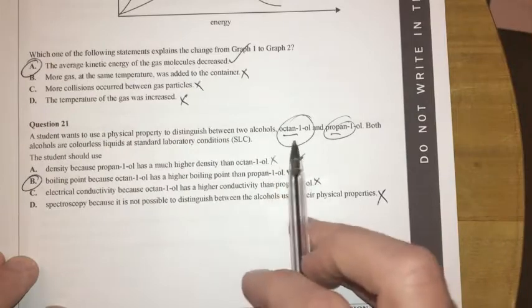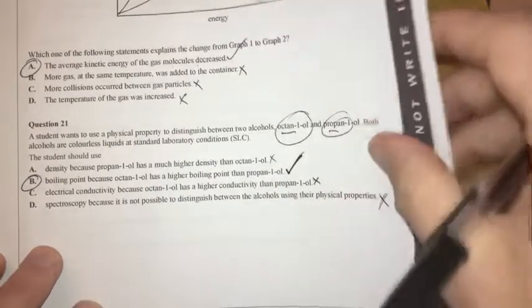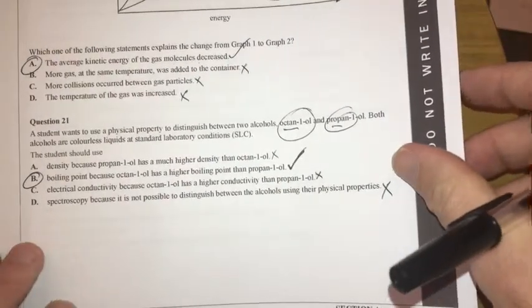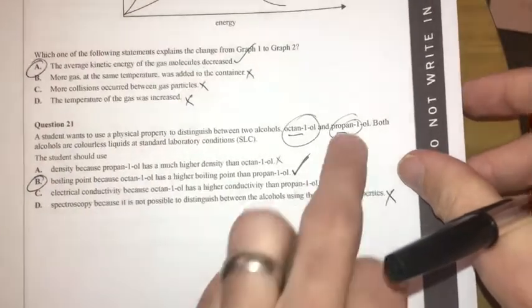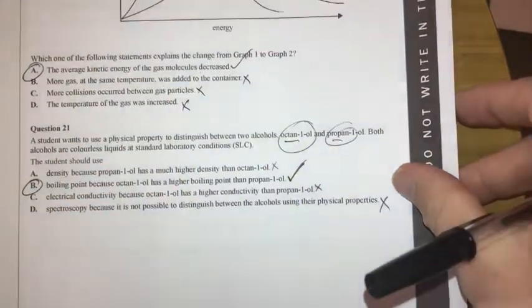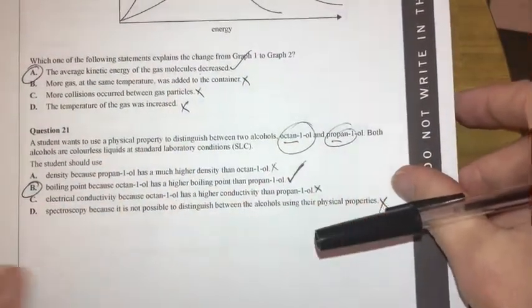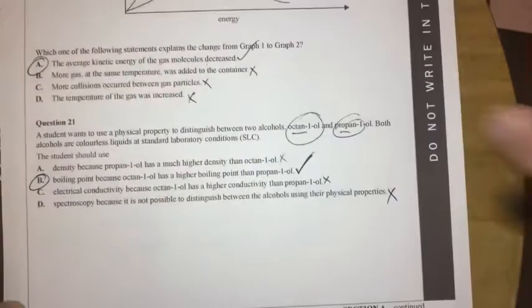This is a classic idea. If you had a mixture of these two, you should do some distillation and you'll get the propanol distilling out first and the octanol coming out afterwards because it's got a higher boiling point. So we'll move on. Boiling point's definitely the one for question 21.